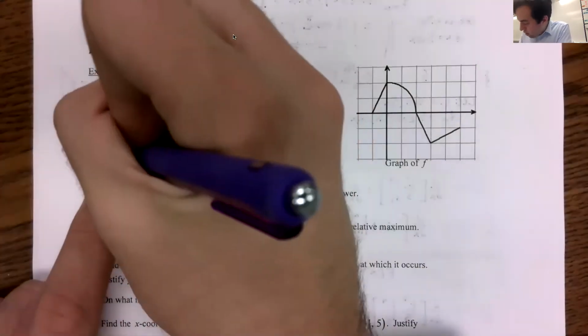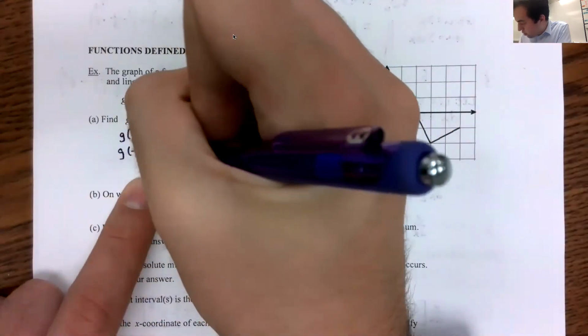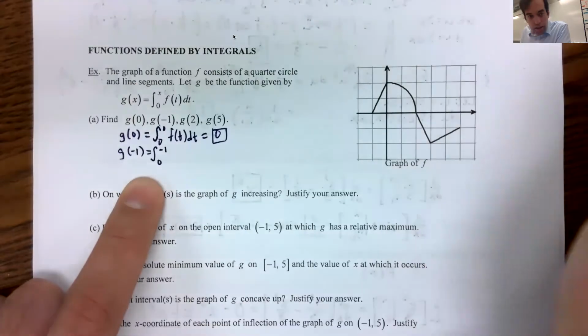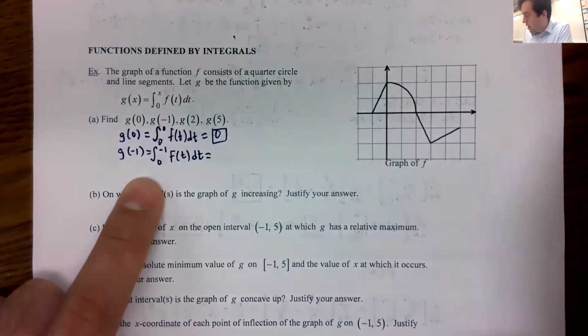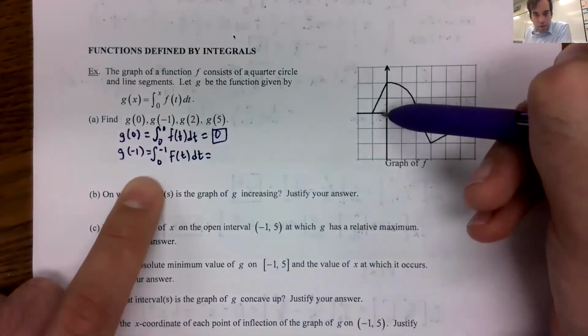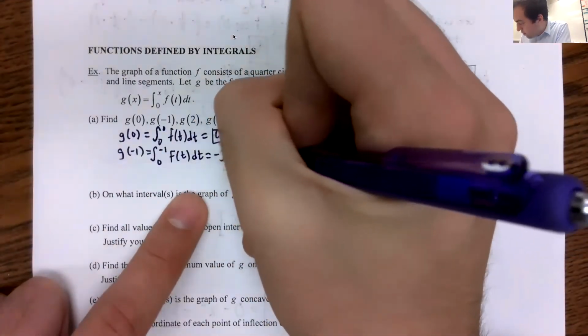For g of -1, it's going to be the integral from 0 to -1 of f of t dt. And if we take a look at the graph, from 0 to -1, that's backwards. So we could write it as the negative integral from -1 to 0.